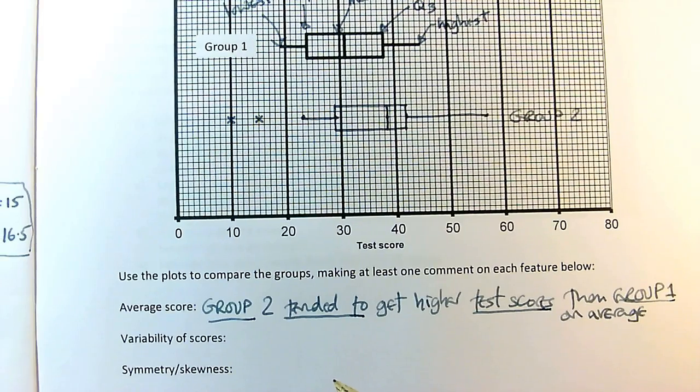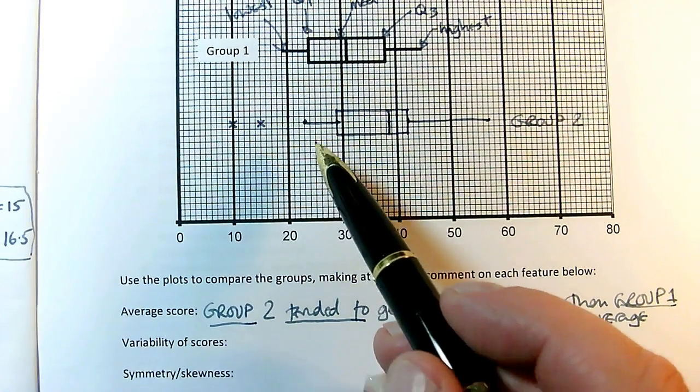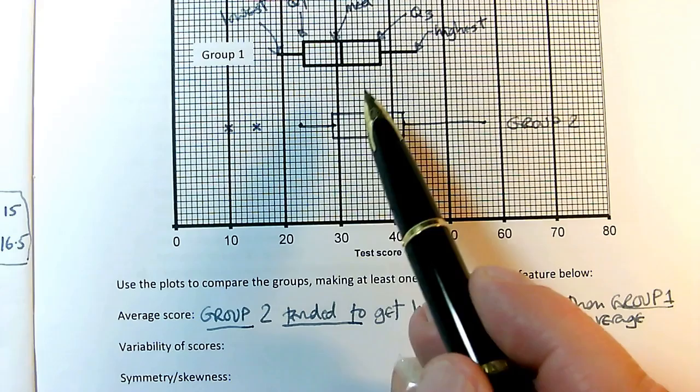The variability of the scores, well, for that, I'm going to go by the interquartile range, which on the diagram is shown by the length of the box.